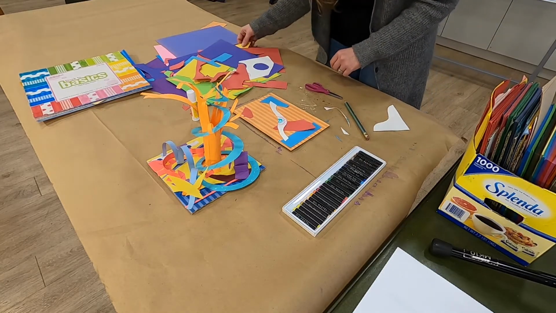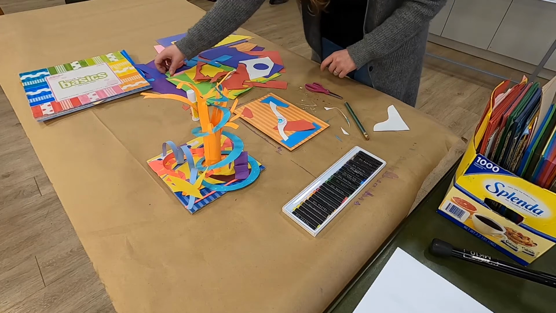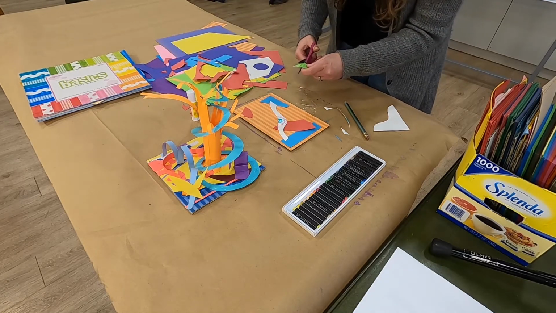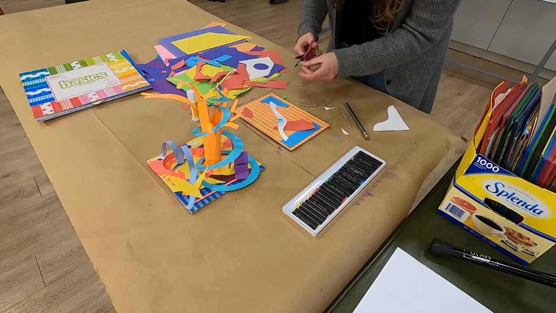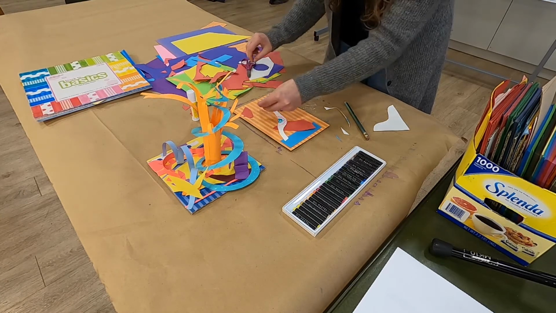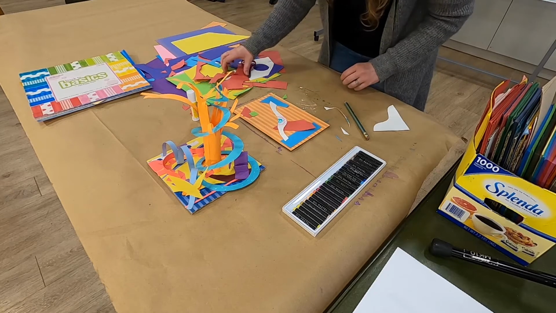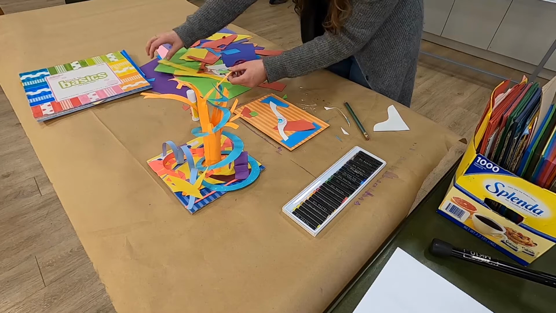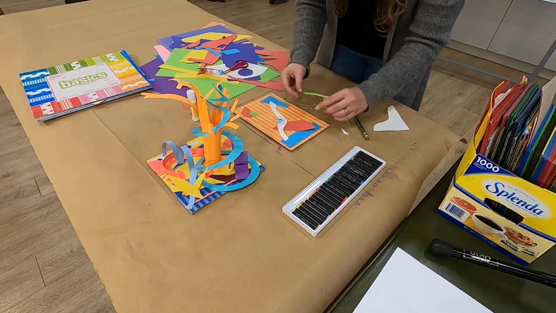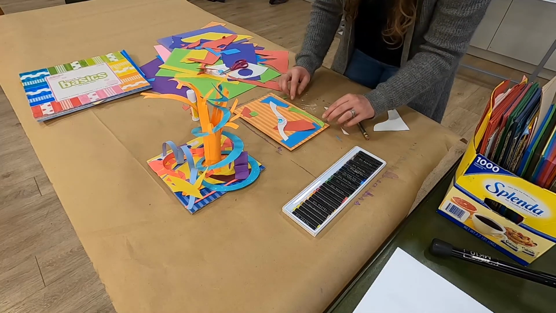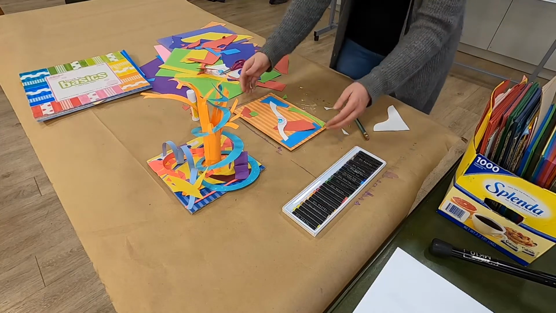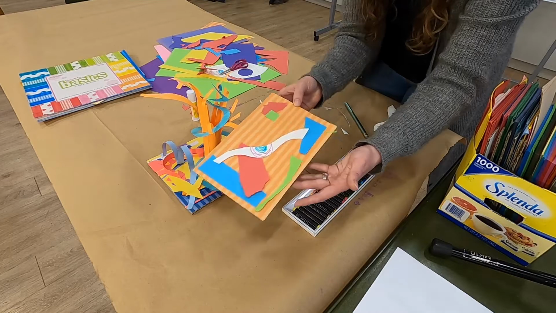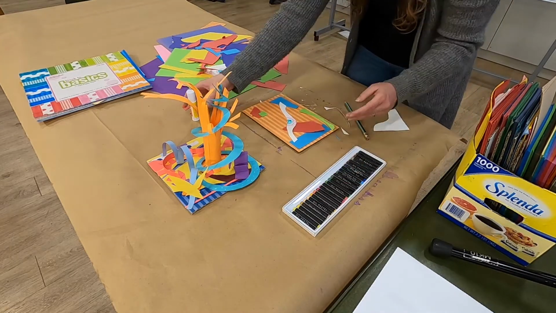Okay, what else? Let's see. Maybe I can use this little green piece. Let's just make it a square. Okay. I do kind of like this green. There, I think that'll do for a nice little background. So I'll show you what we've got going so far here. And I've got to glue this down.